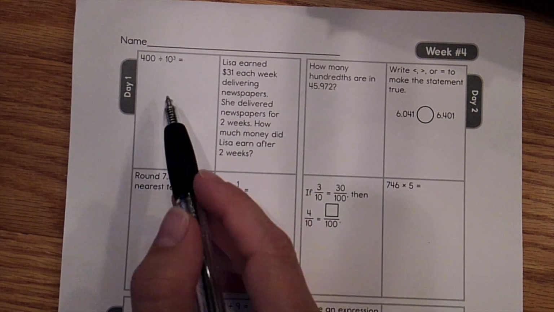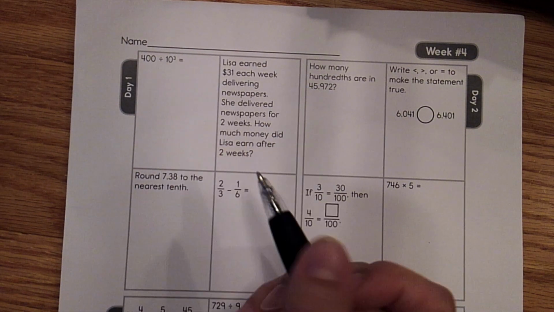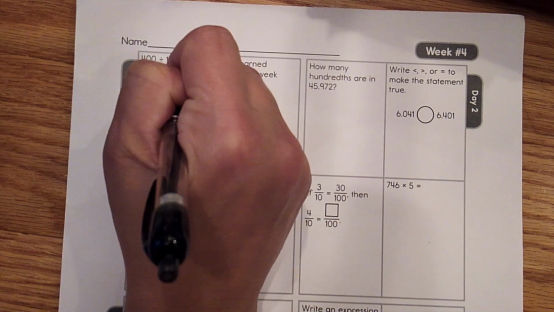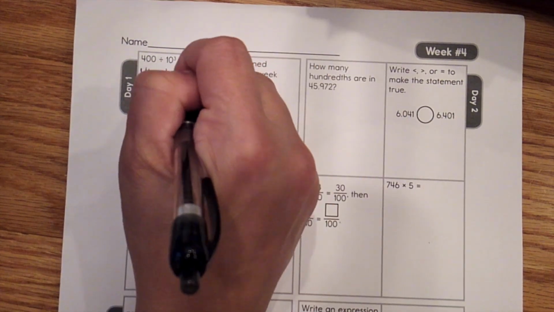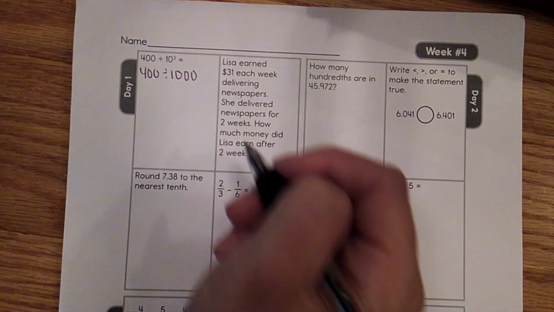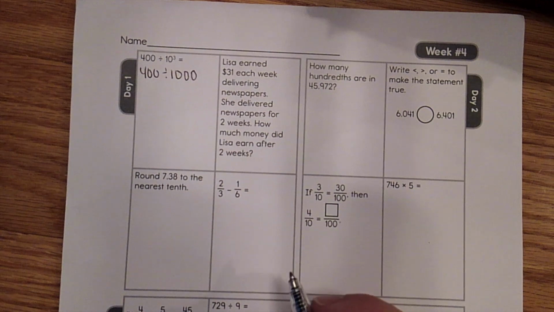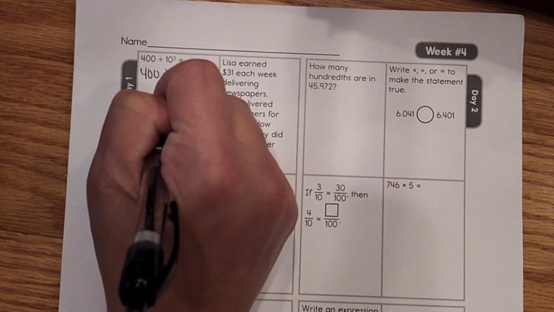Let's go to day 1. 400 divided by 10 to the third power. Let's rewrite that without an exponent. And of course 10 to the third power means 3 zeros. So 1, 2, 3. And we could set this up in a standard algorithm, but we know from mission 1 that really this is moving the number 400 through the place value chart.